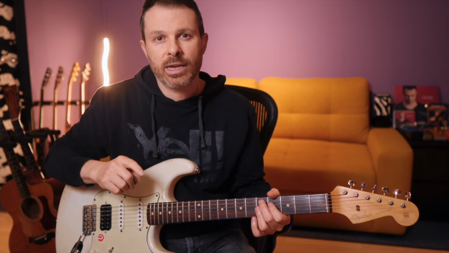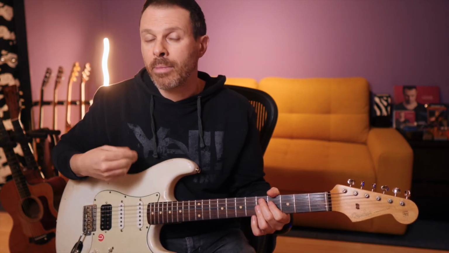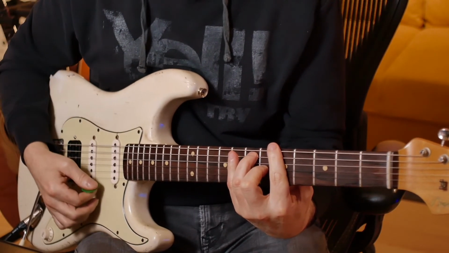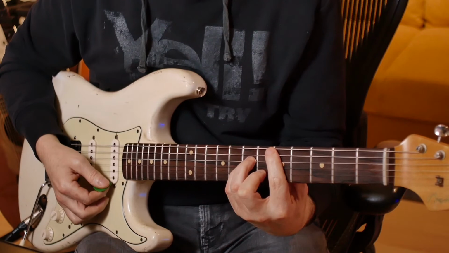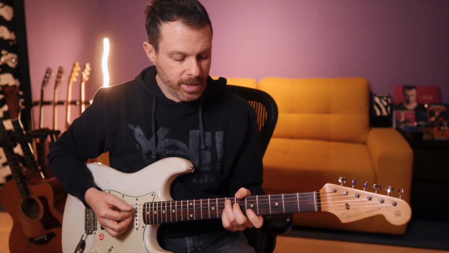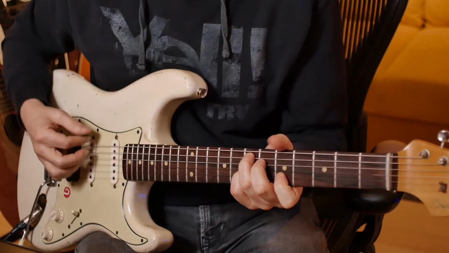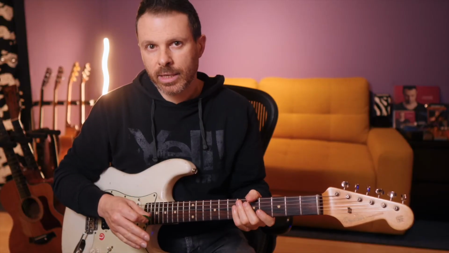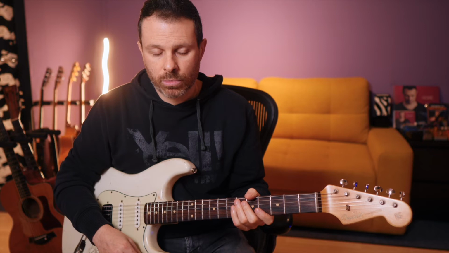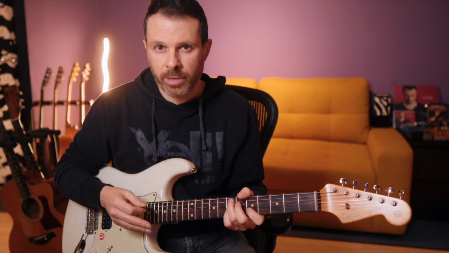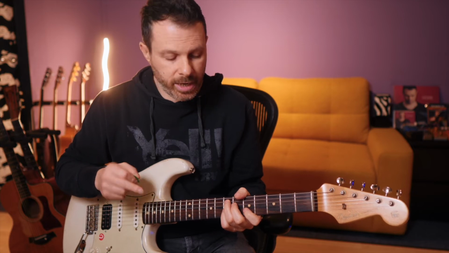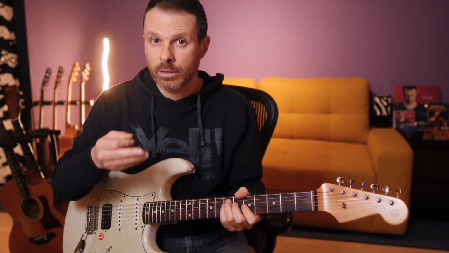Now, let's see the secondary dominant resolving to a minor chord. In our progression, we have A7 resolving to D minor. This is the chorus. And then we have E7 resolving to A minor. In this case, on the 5 chord, the dominant chord, you will play the Phrygian major, which is basically the harmonic minor scale of the chord you are resolving to.